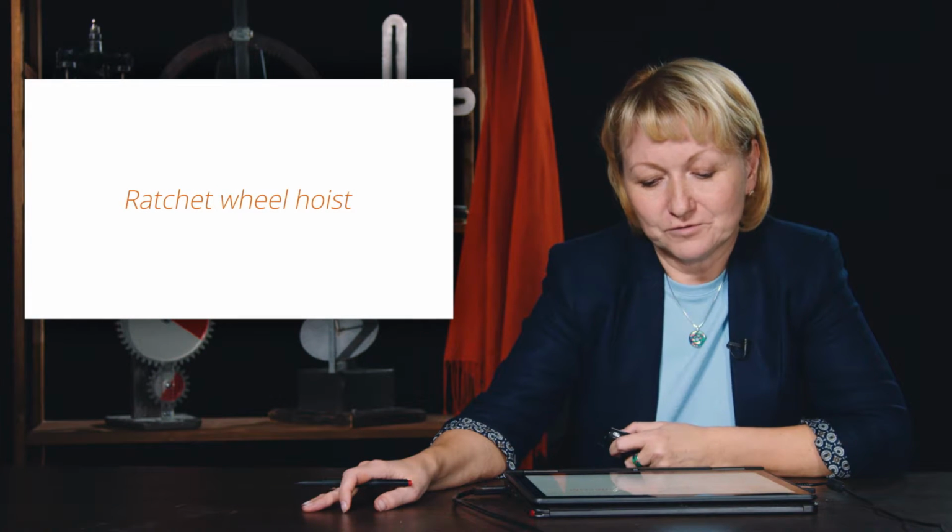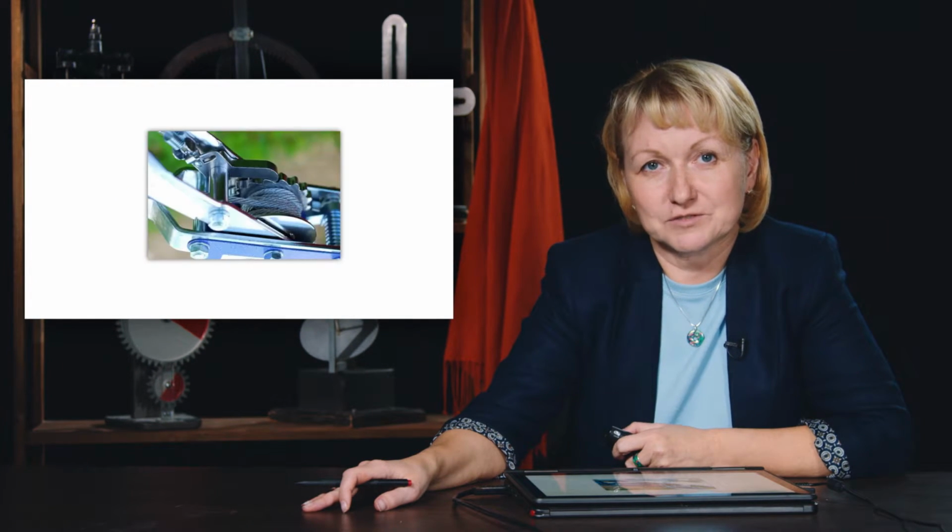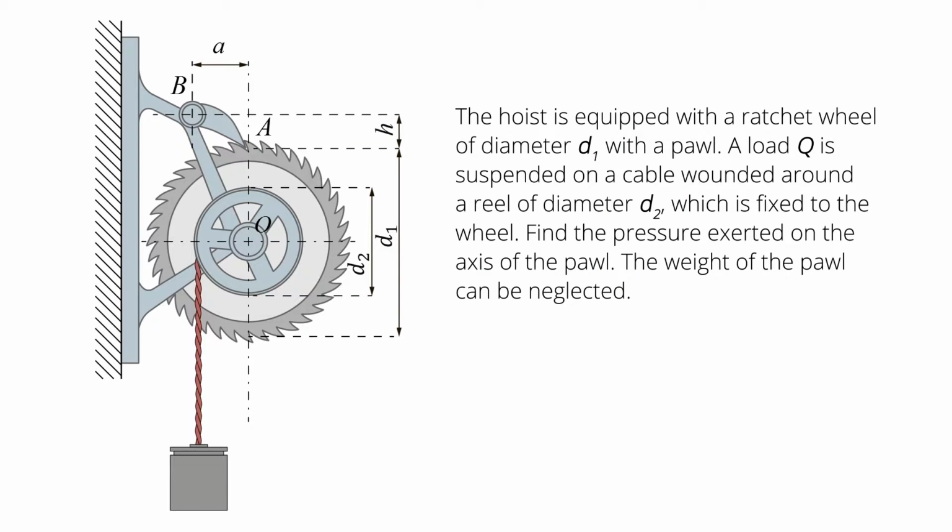Good afternoon. Today we are to consider equilibrium of a rigid body under the action of coplanar force system. Thus, let us consider a ratchet wheel hoist. The ratchet is used for holding a body in a given position. Let us make a statement of the problem.